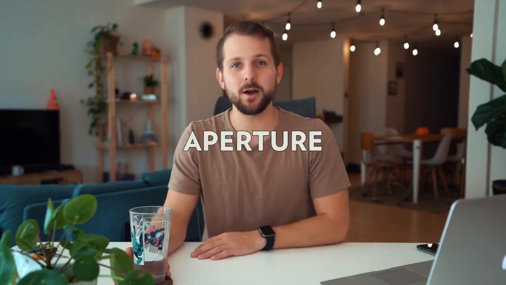Moving on to your aperture. Now, aperture deals with blur in a different way. It's your focus blur. Now, with a bigger aperture, the bigger that hole is, the lower that the number is, the more blur you will have in your background.